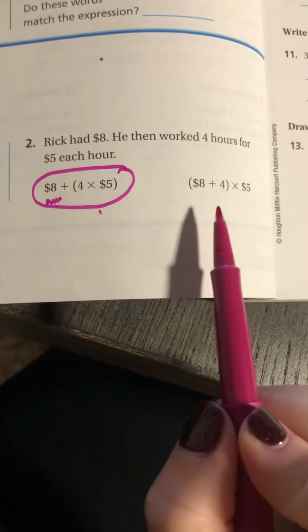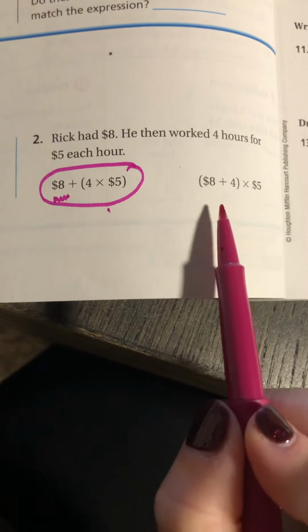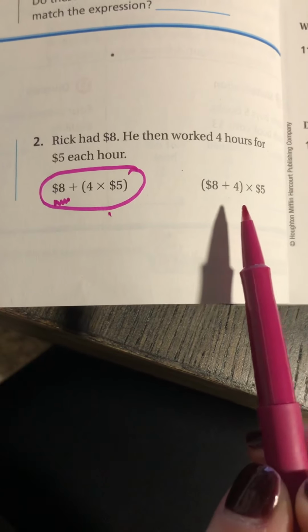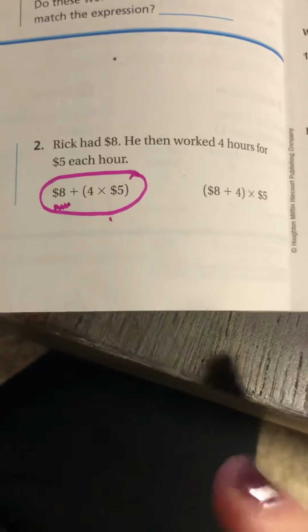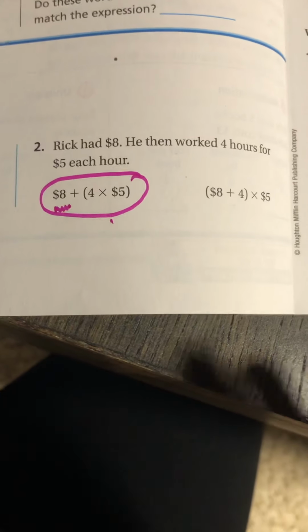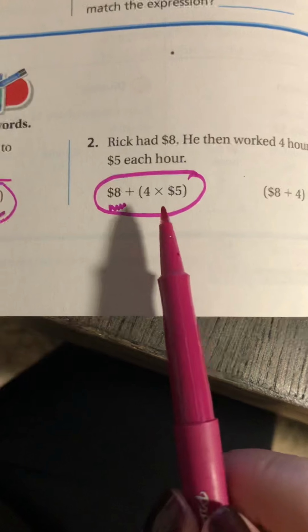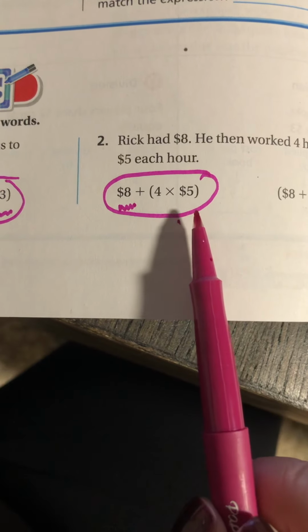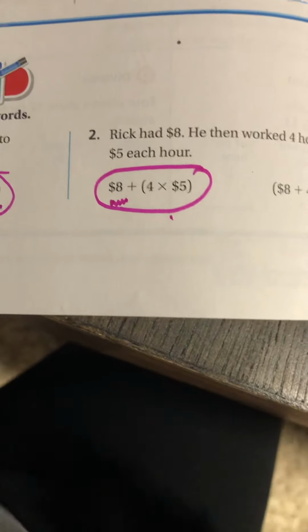Because if we did this one, if we were to solve this one, this would be 8 plus 4, which is 12, times 5. That's not what we're talking about, okay? We are talking about 4 hours, and he makes $5 for each of those hours, but he started with $8.